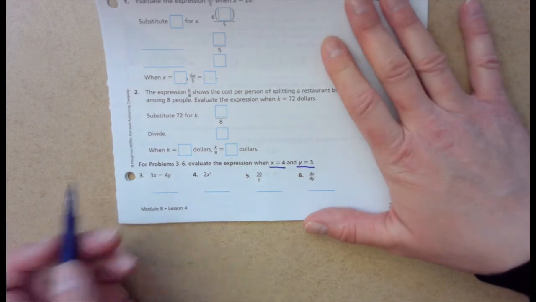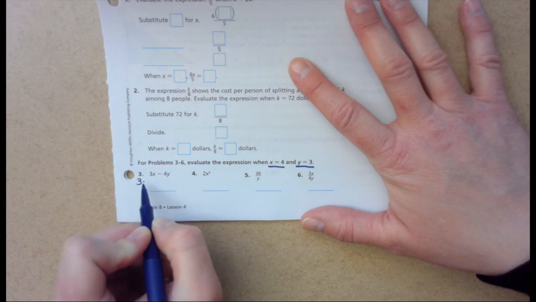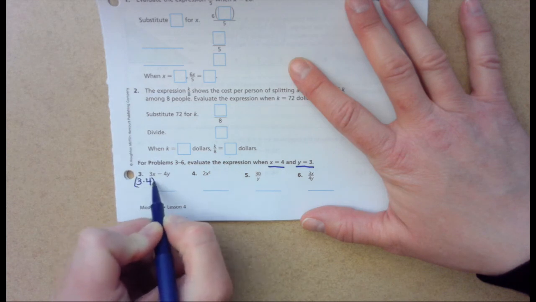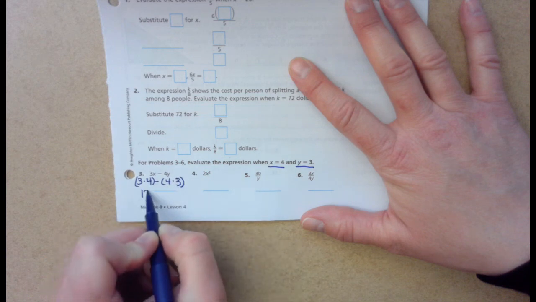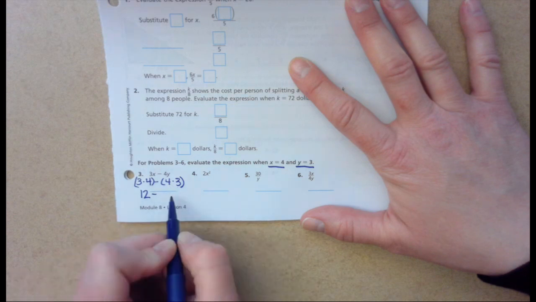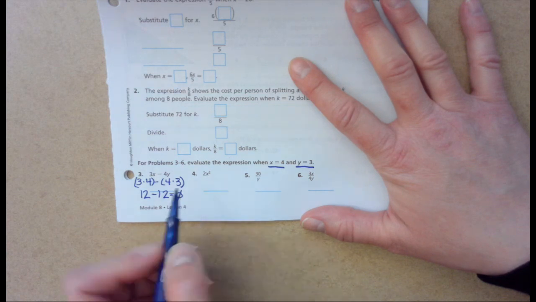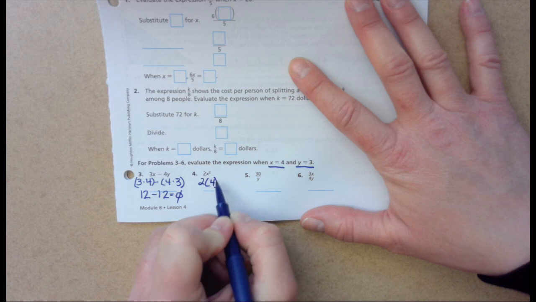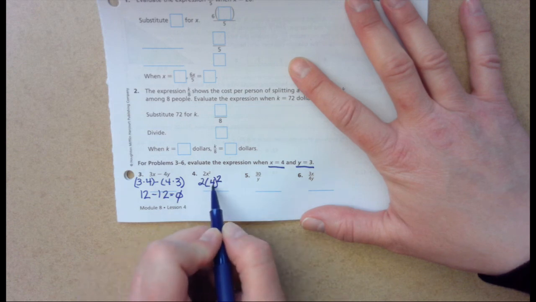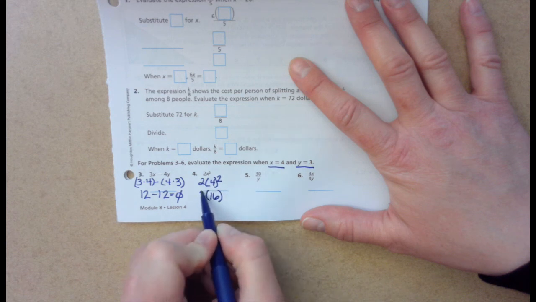So for 3, we have 3x minus 4y. So we would have 3 times 4 minus 4 times 3. 3 times 4 is 12. Minus 4 times 3, which is also 12. 12 minus 12 equals 0. Next up, we have 2x squared. So we're going to substitute 4 in for that x. So 2 times 4 squared. Now we have to do our exponents. 4 times 4 equals 16. So we have 2 times 16, which is 32.